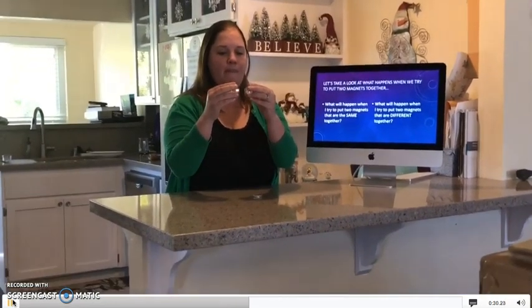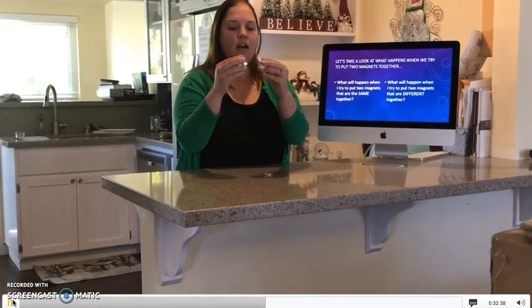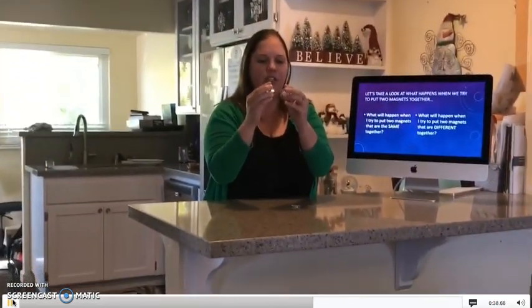Since these two have the same charge, what do you think is going to happen when I try to put them together? Do you think that they're going to attract or repel each other? What do you think? I think they're going to repel each other. Let's see. You're right, because it doesn't matter how hard I push, they don't want to line up. They keep pushing away from each other.